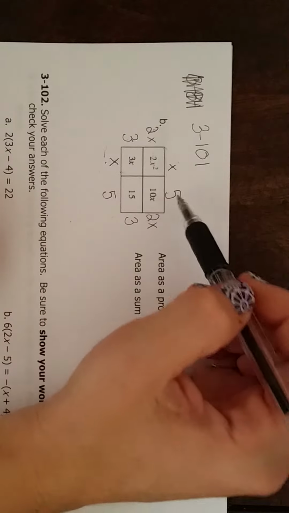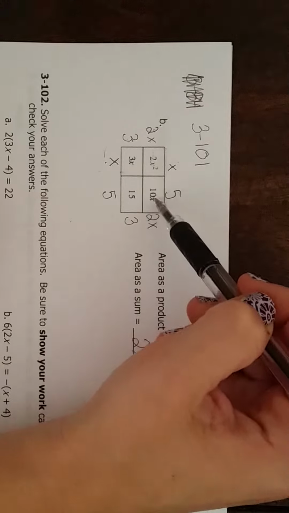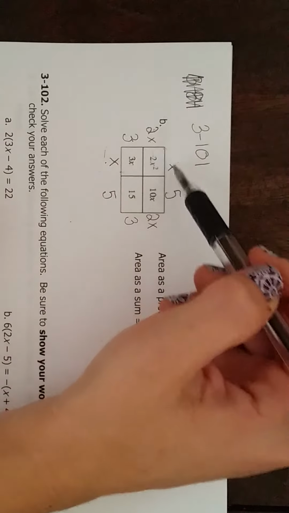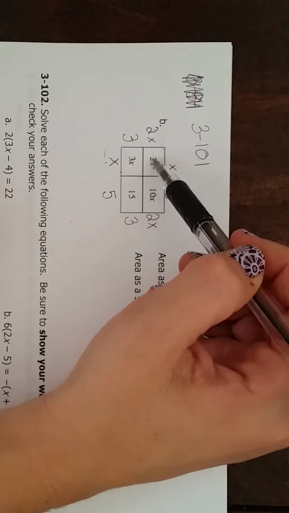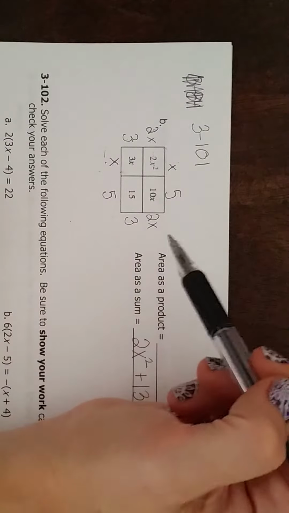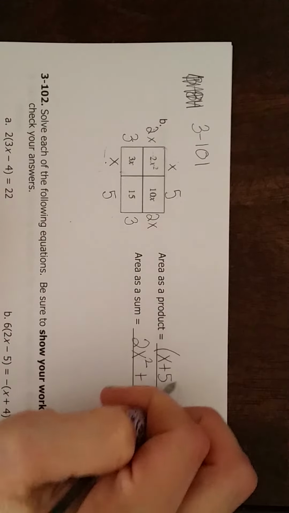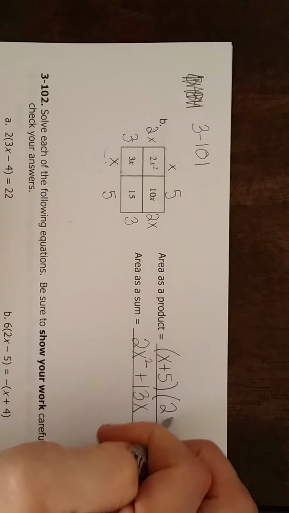I'm going to go back around real quick and make sure all of this is right. 5 times 2x is 10x. 2x times x, 2x squared. 3 times x is 3x. So it all works. So my product is x plus 5 times 2x plus 3.